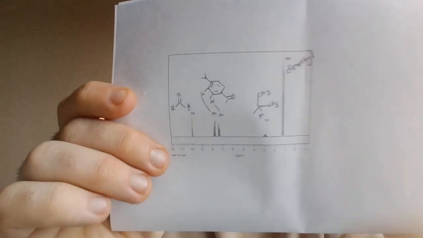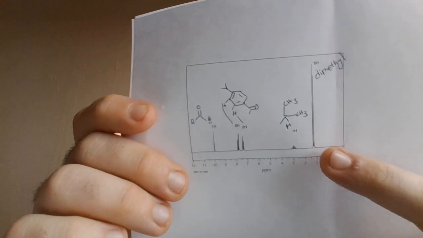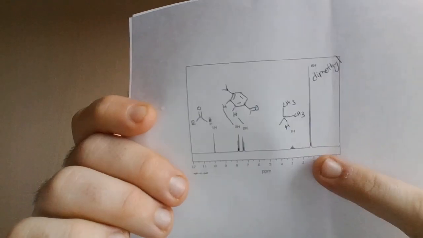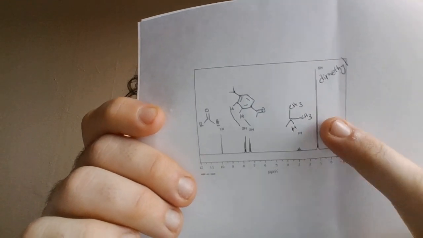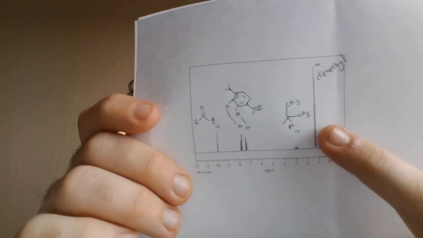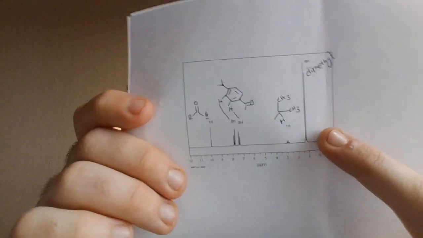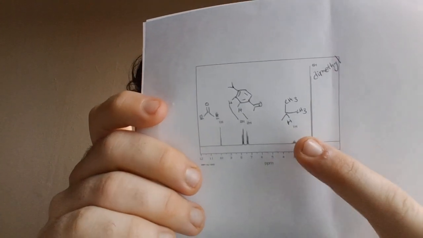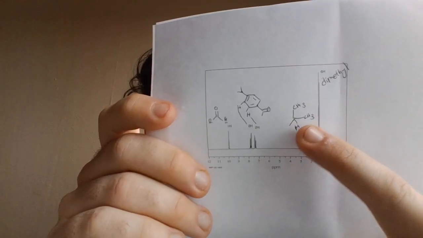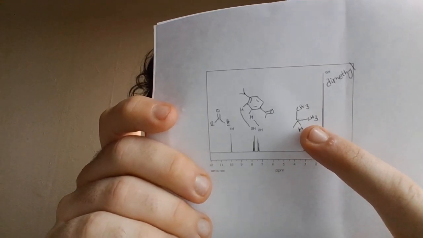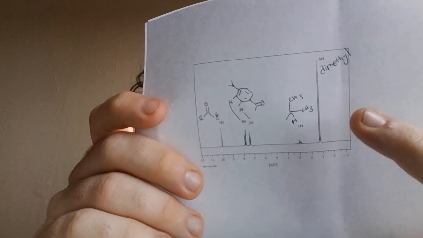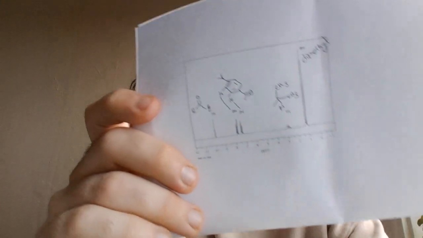And then this little tiny septet multiplicity hydrogen is just like in the carbon-13 spectra. We have a tall spike next to a smaller spike, that being the hydrogen attached to that sp3 carbon CH right there.